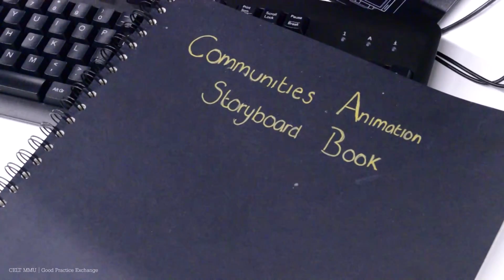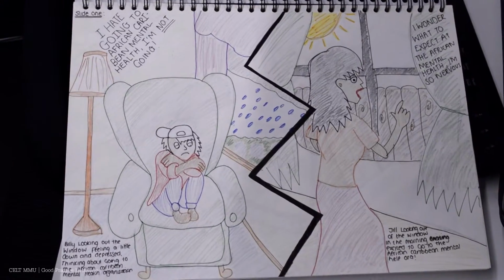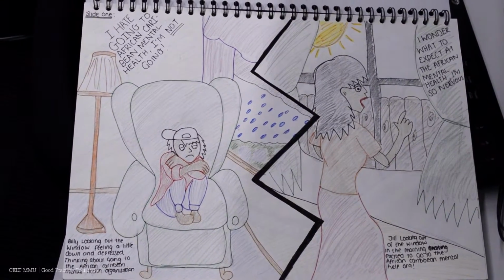I think one of the things I really liked is that the students were very proud of their storyboards, and a lot of them handed in their storyboards to us in the final assessment, so I think that helps them a lot in their structure and their planning. It's something they could work together to do really well.